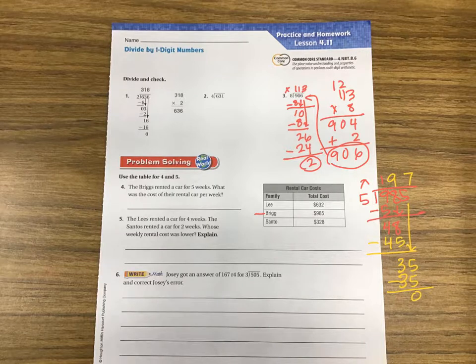So what was the cost of their rental car per week? $197 per week.